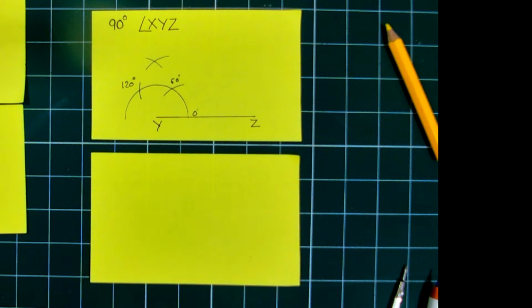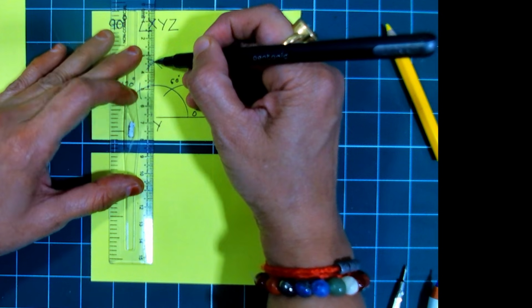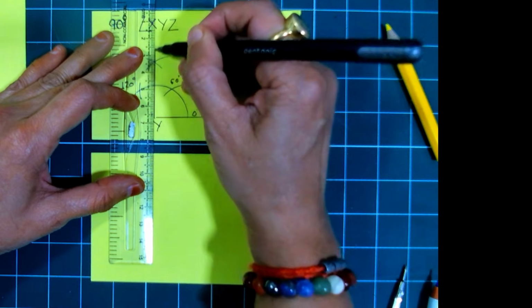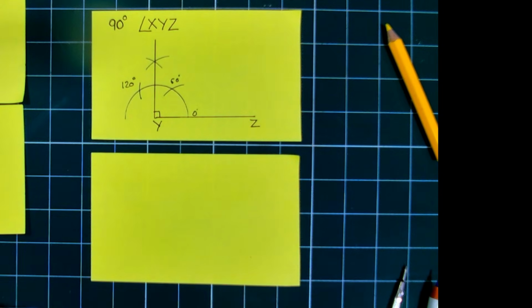I hope this is clear. Now we'll join the point. So we have to draw angle XYZ 90 degree. I hope this is clear, students. I know many steps are there, but it's not so difficult. With practice, you will become pro.